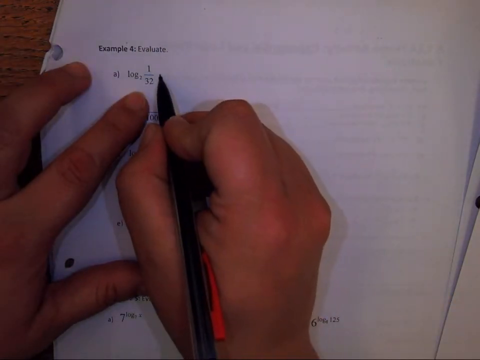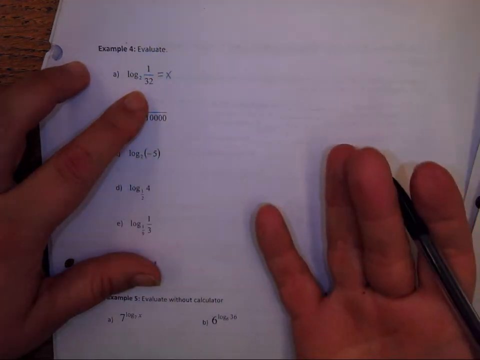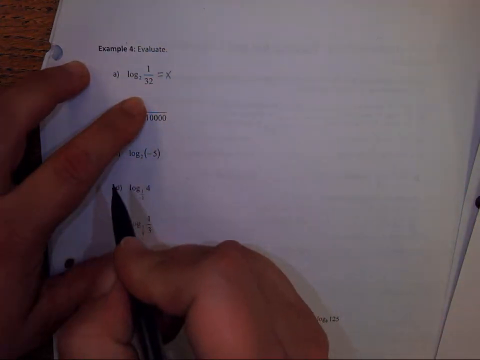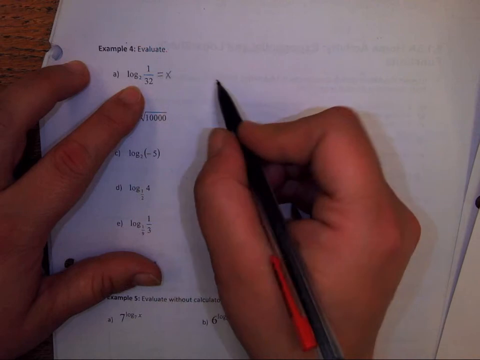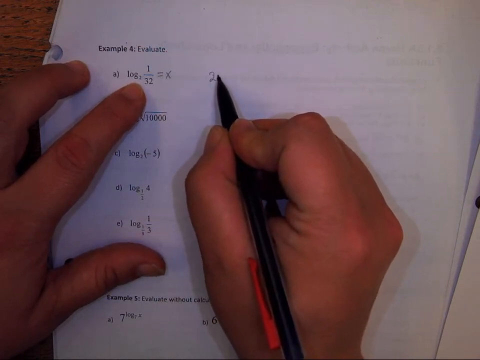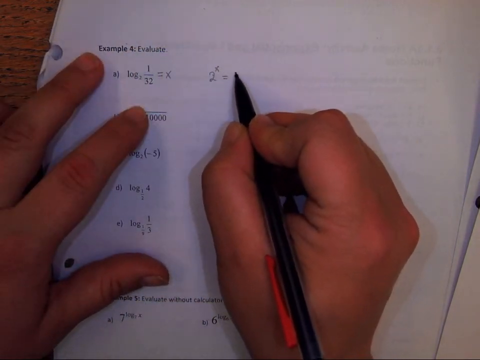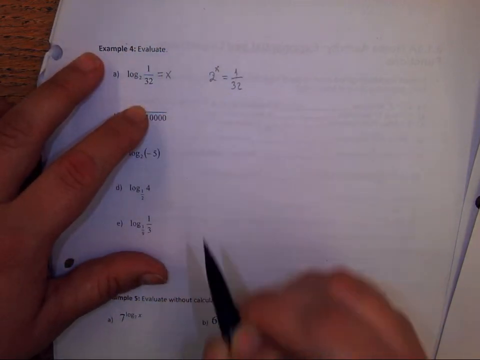Then this is what we do. So we say we want to find this out. Let's call it x. If you put it in exponential form, what do you get? So base of the logarithm is 2. So base of the exponent is 2. Other 2 switch sides. 2 to the power of x equals 1 over 32.